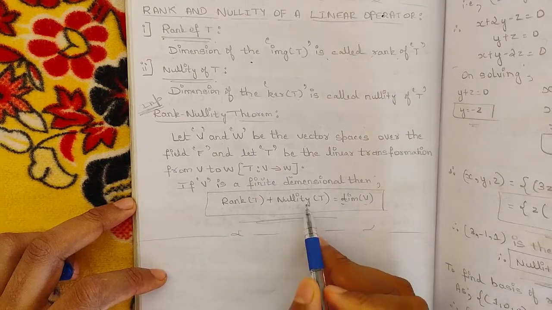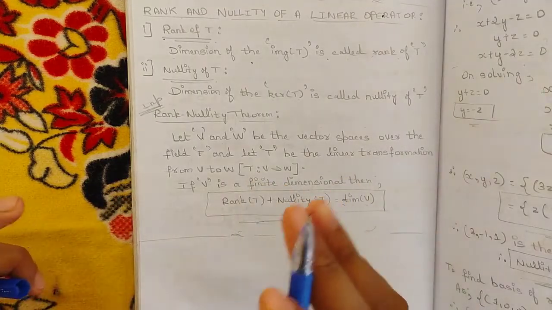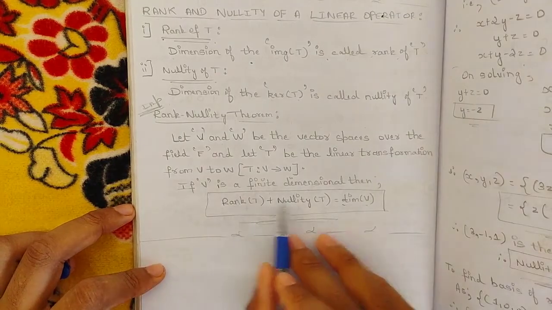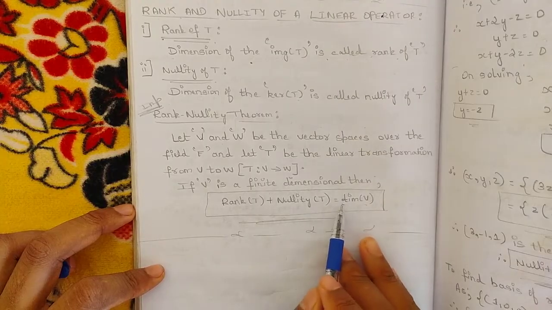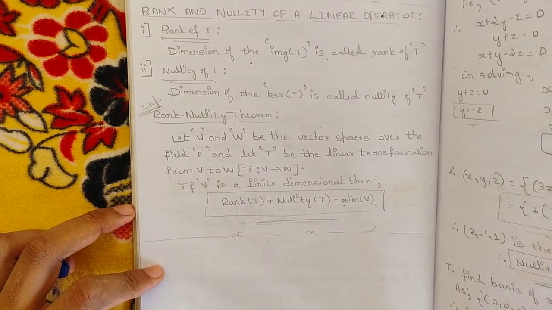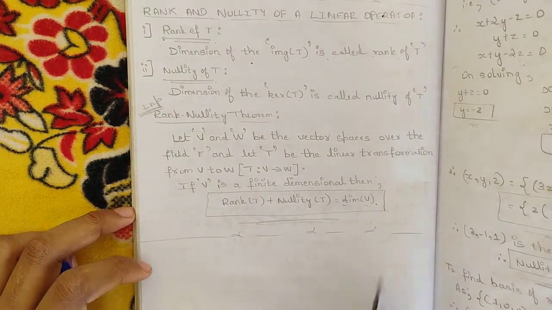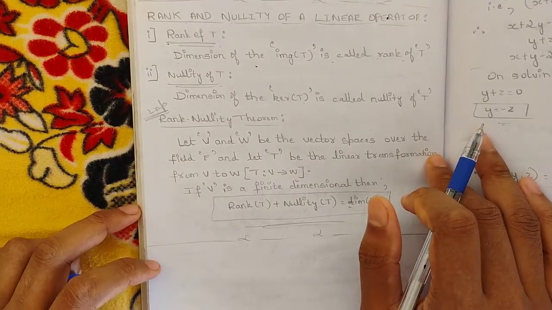If rank of T plus nullity of T is equal to the dimension of the vector space, then we can say that the rank nullity theorem is satisfied in that particular problem. So this is the rank nullity theorem equation: rank of T plus nullity of T should be equal to the dimension of the vector space V, for T from V to W. So this was some important theory of the rank nullity theorem.